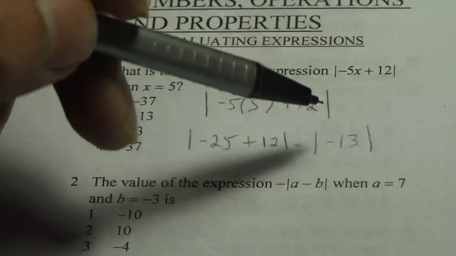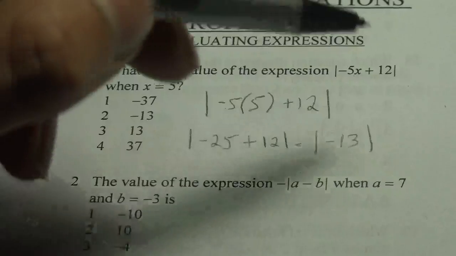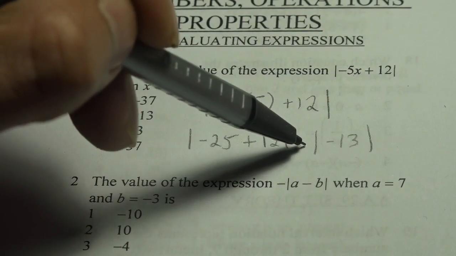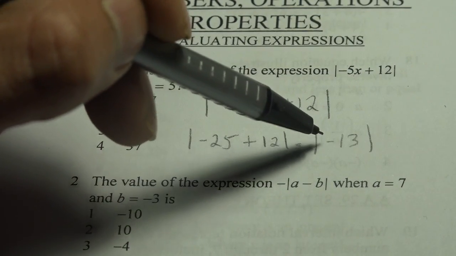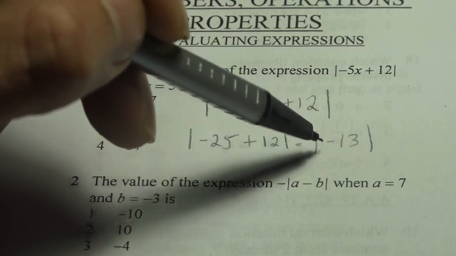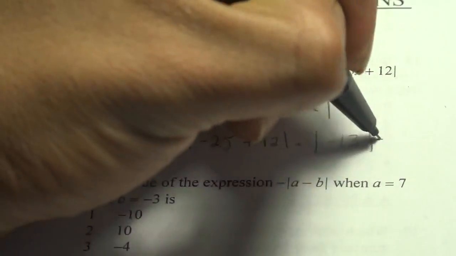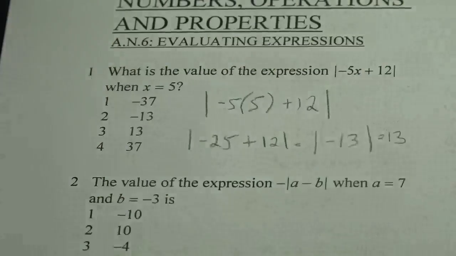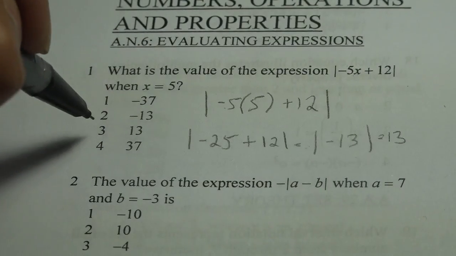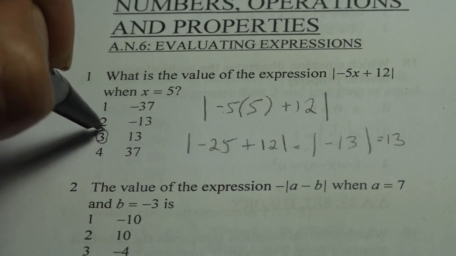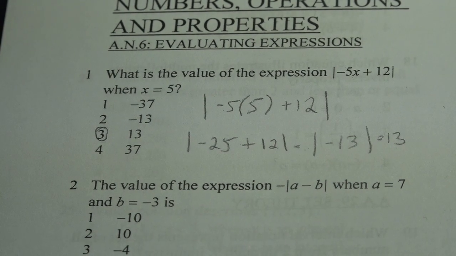Okay, guess what? The absolute value of any number is positive, unless the negative is outside the absolute value. But since it is inside, then the absolute value of -13 is 13. And that's it. So now, choice number 3 is our answer. Cool, right? Okay, let's continue with this.